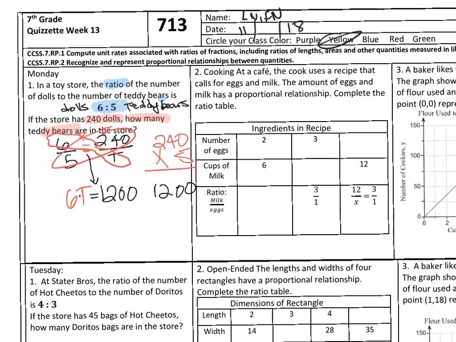6 times t. Now, I could solve that by trying to guess like what number t is. Like 6 times, I don't know, 500 is 1,200. But 6 times 500 is not 1,200. It's like some bigger number. 6 times maybe 300 might be 1,200. Or 6 times 200 might be 1,200. But rather than try to guess, I know a way that will always get you the right answer.